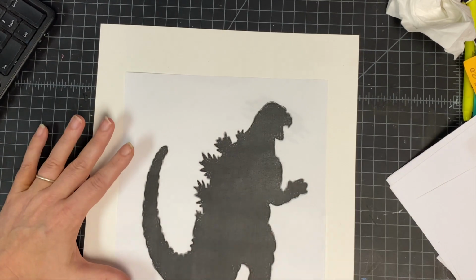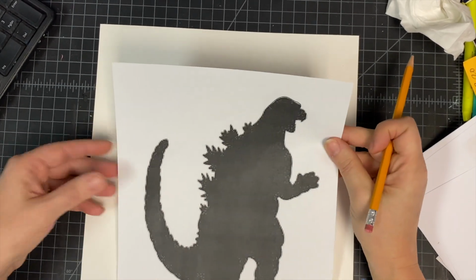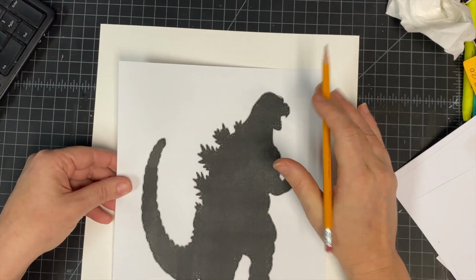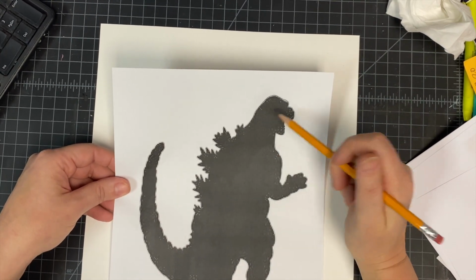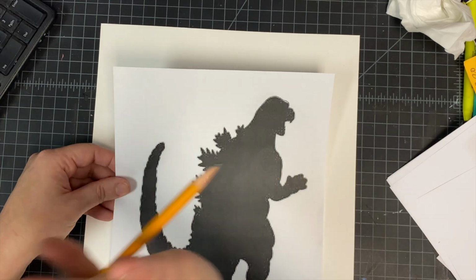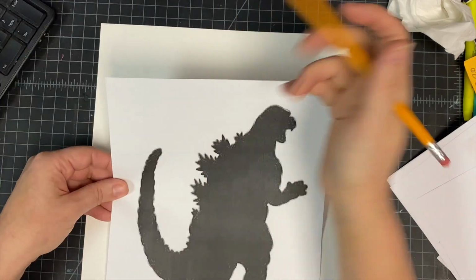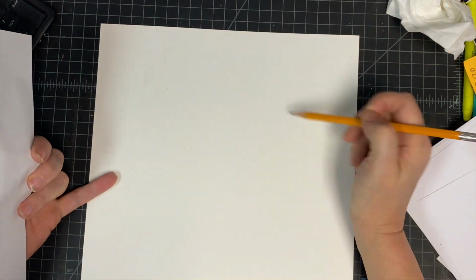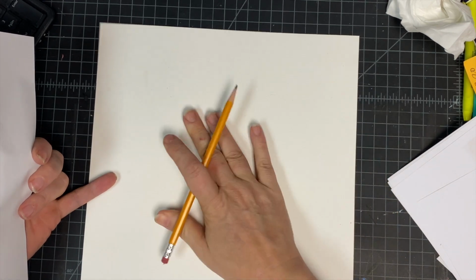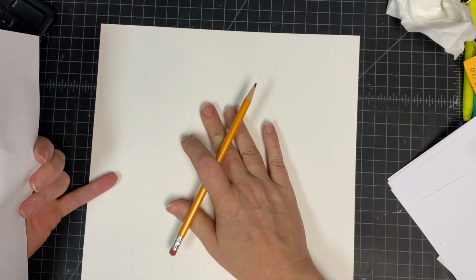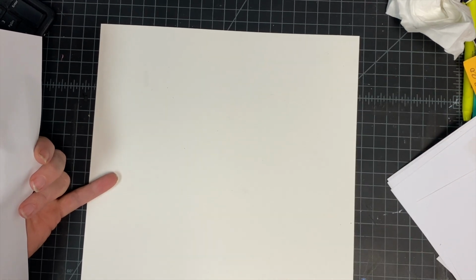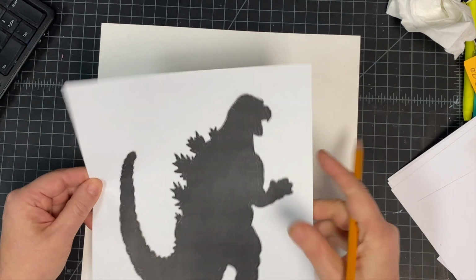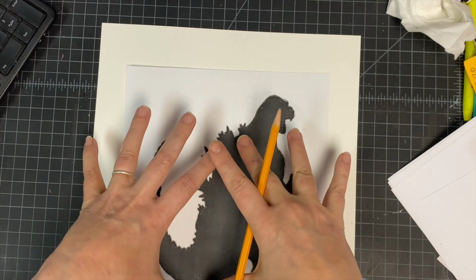If you choose not to print this out or you're not able to, that's totally fine. You can just reference your silhouette on your computer and look at it and just draw it. You can draw it out freehand on your paper, which is perfectly fine. And that actually will teach you how to draw even a little bit better than just tracing something. So get your image on there.